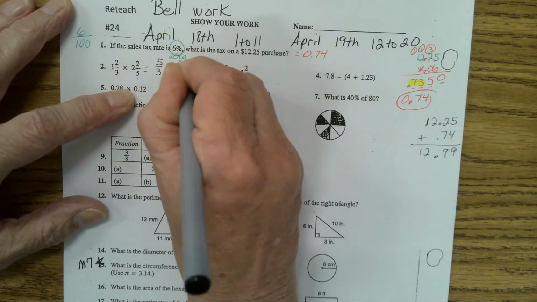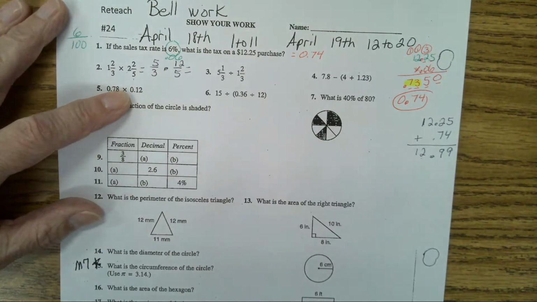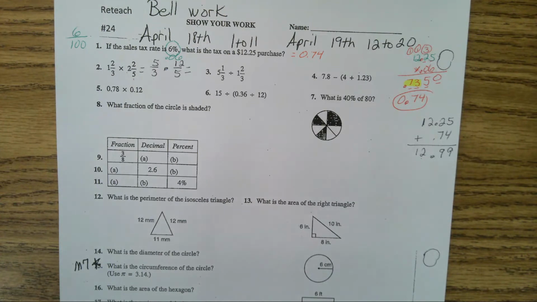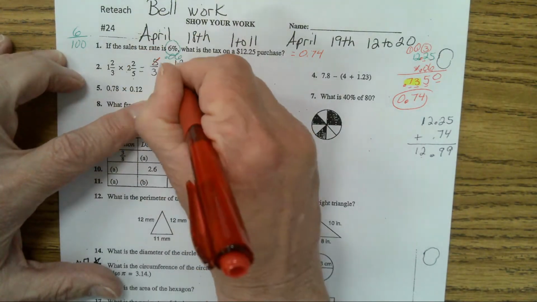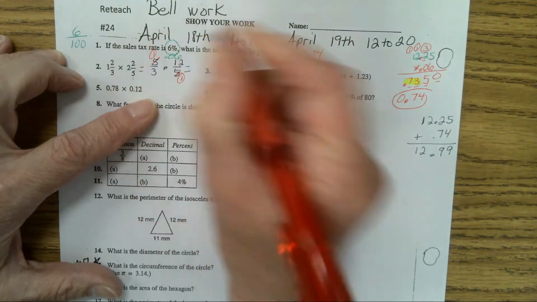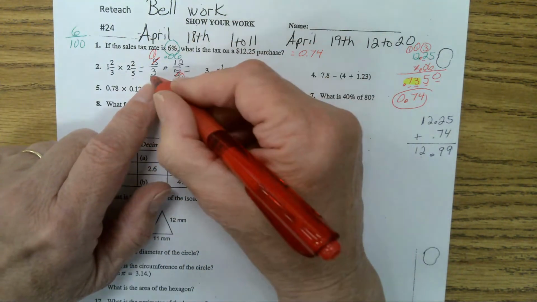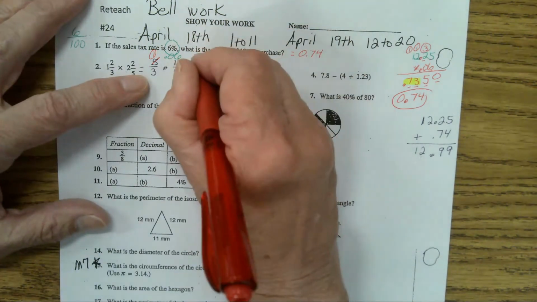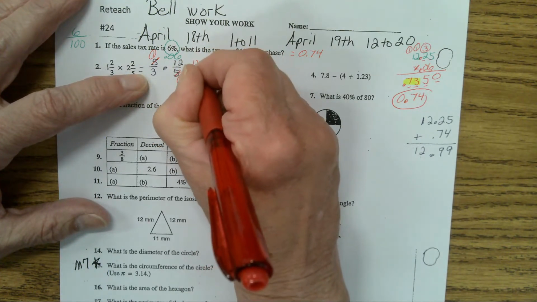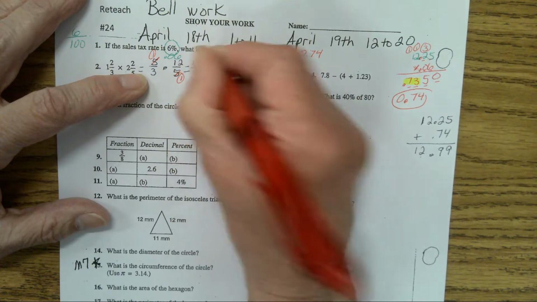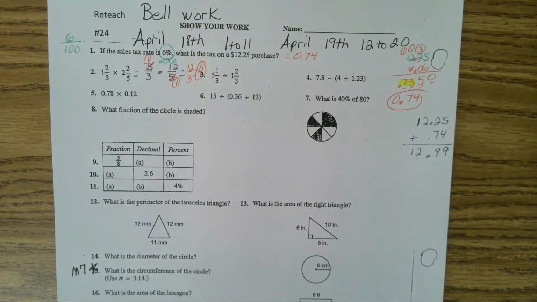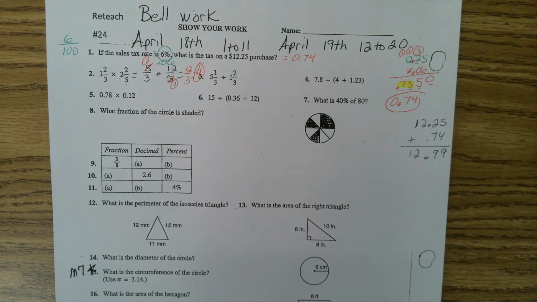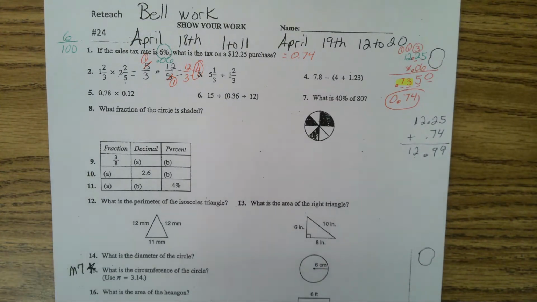12 fifths. Now, I don't like to multiply with big numbers, so I simplify when I can. Both fives turn into one. If you have a 5 on top and a 5 on bottom, they turn into ones. And if you know that 3 divides 3 once and 3 divides 12 4 times, you get the answer 4 over 1. Let's say you didn't, but you have 12 over 3. You know that 12 over 3 will equal 4 over 1. So the answer to that problem is 4. Okay? Any questions?